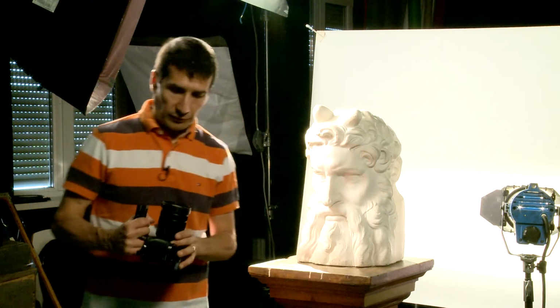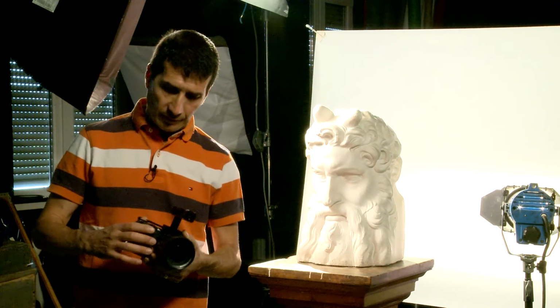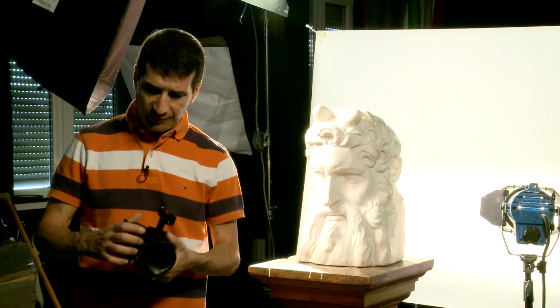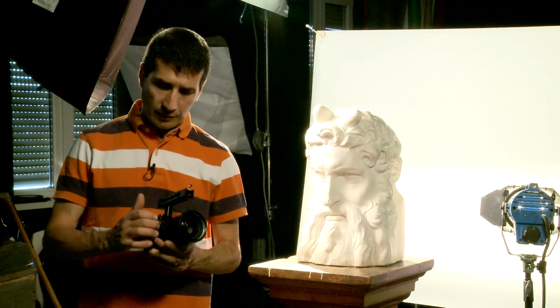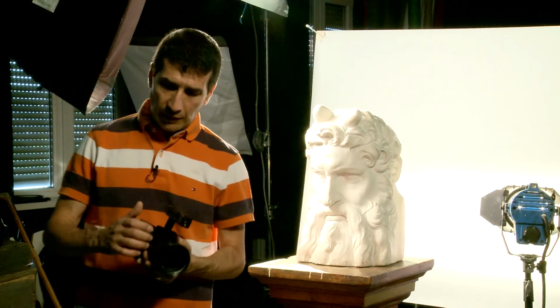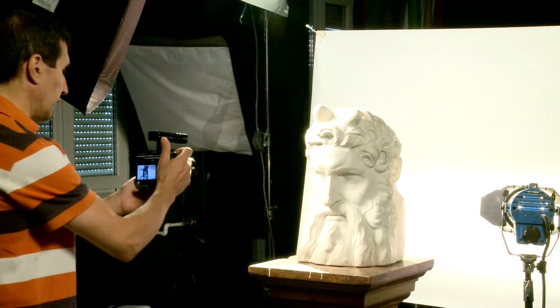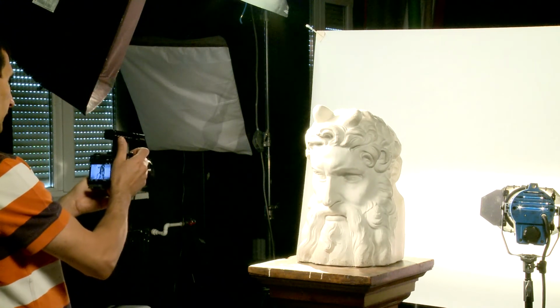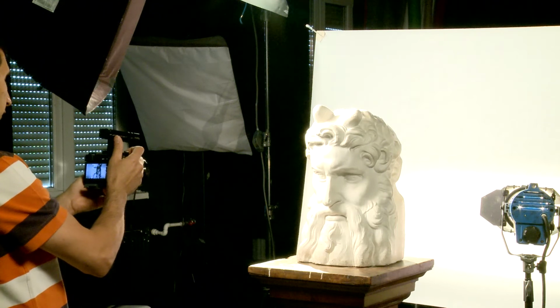In the pictures I am going to show you now, this depth feeling is missing because the background is totally flat.